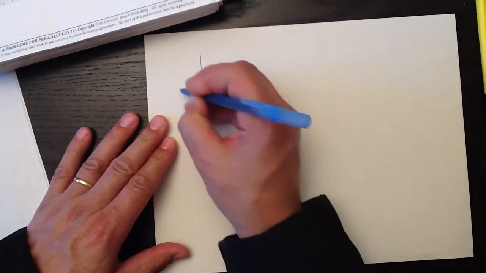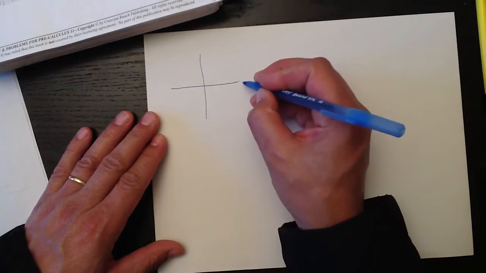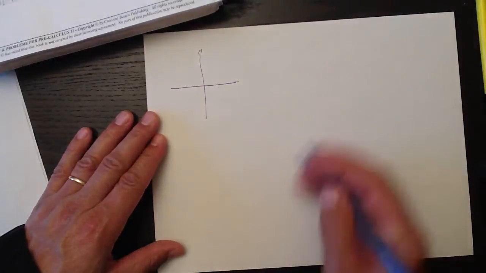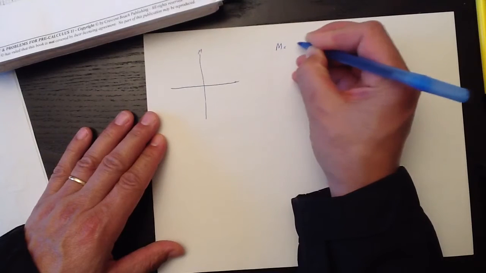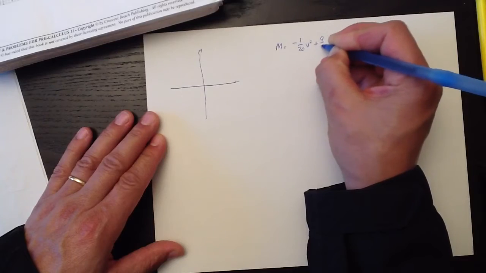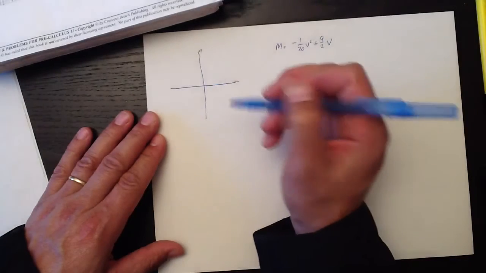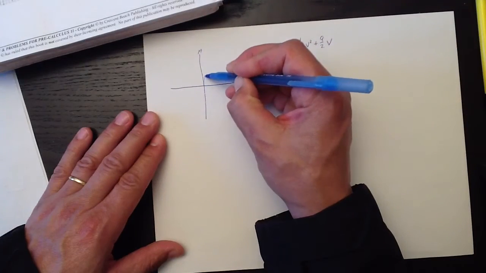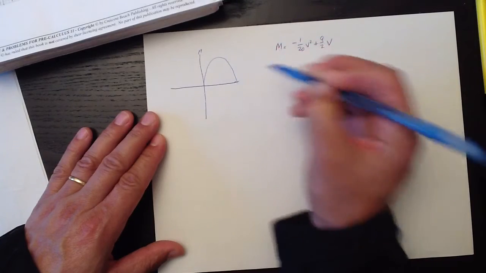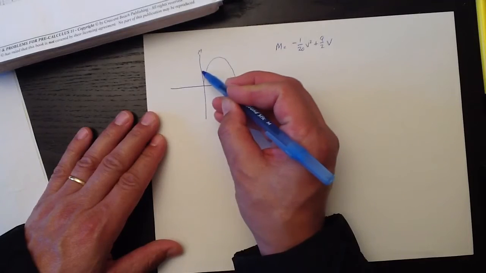Well, to do a diagram of this, what we're going to see on our graph here is the mileage m. Let's write the equation out here. M equals negative 1 over 20 v squared plus 9 over 2 v. So that's the equation for the function, and if we were to graph it, we'd have some kind of a parabola like that. This is a negative number, so you know it's a downward facing parabola. And the question is, when is it going to be at least 40?